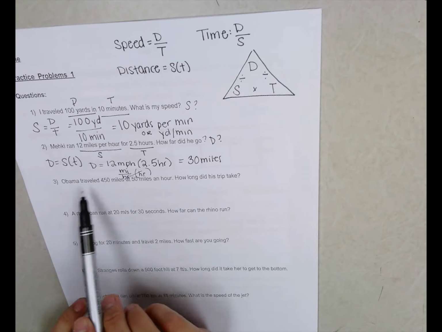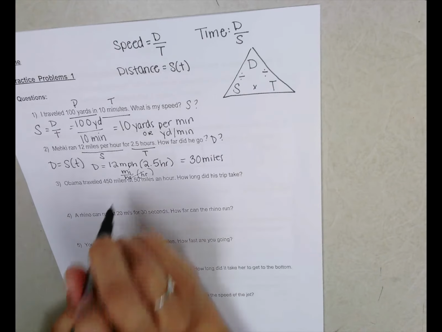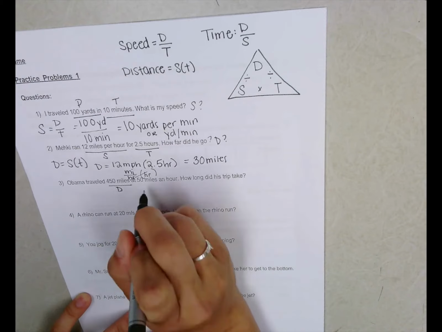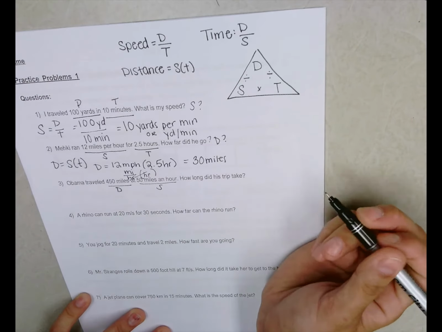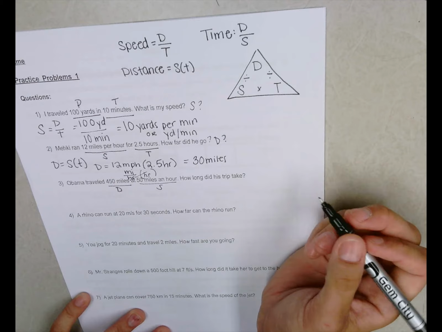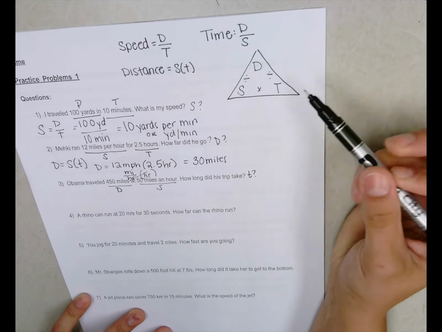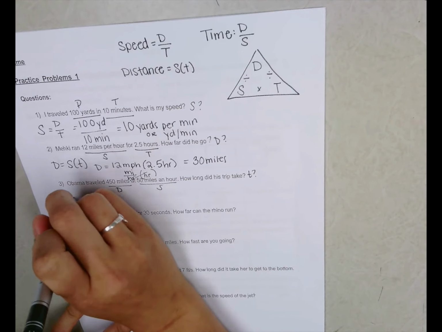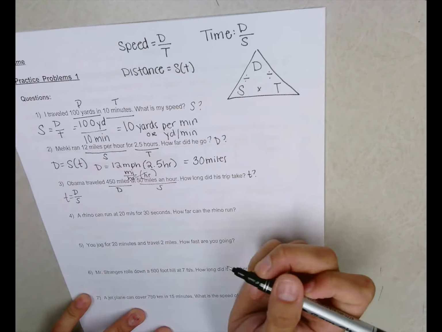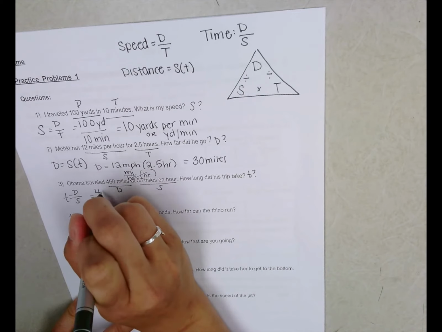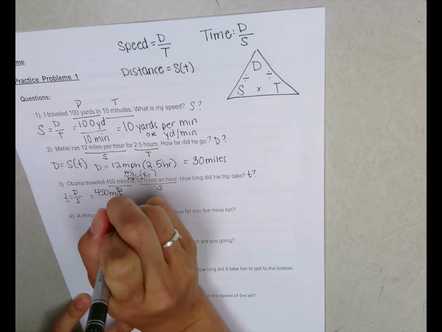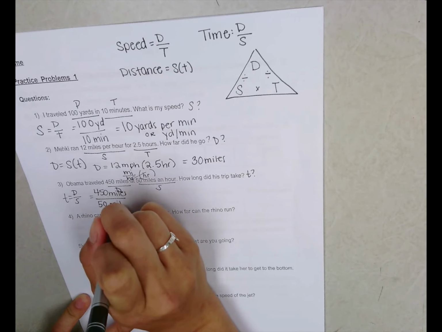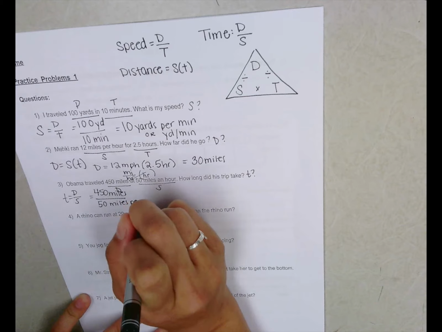Number 3, Obama traveled 450 miles. So that's going to be our distance at 50 miles an hour. So that's going to be our speed. How long did his trip take? So what are we looking for? We're looking for time, okay? And we know that time is equal to distance over speed. So all we're going to do is put 450 miles over 50 miles per hour.